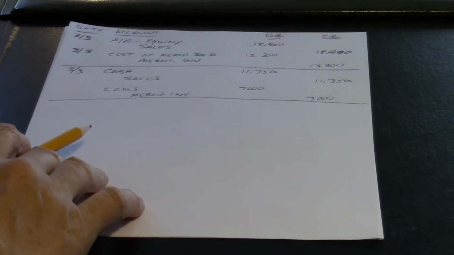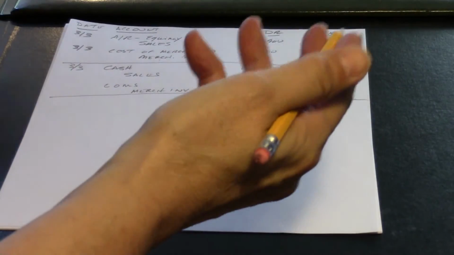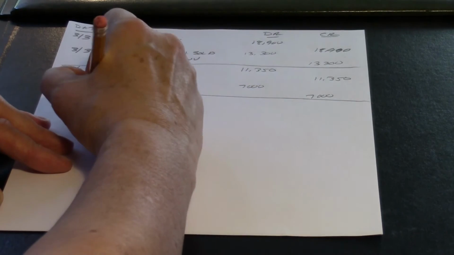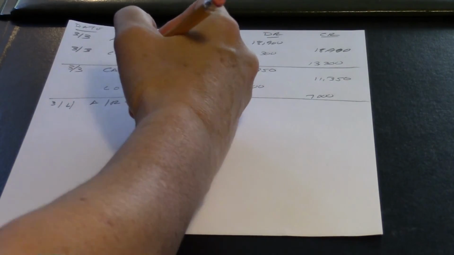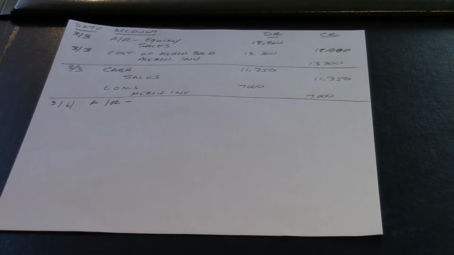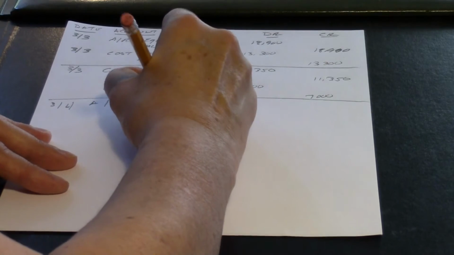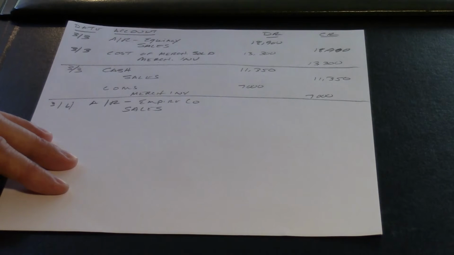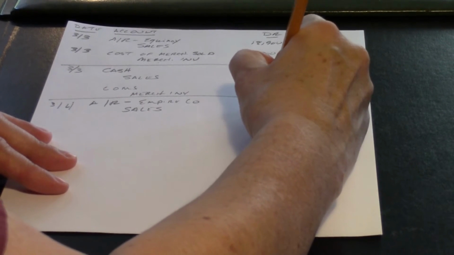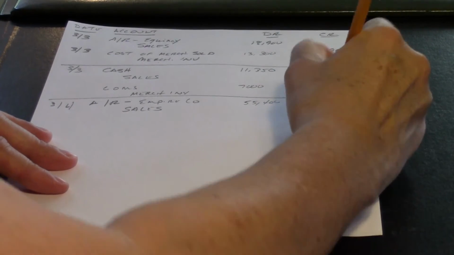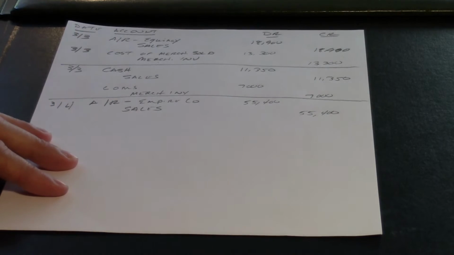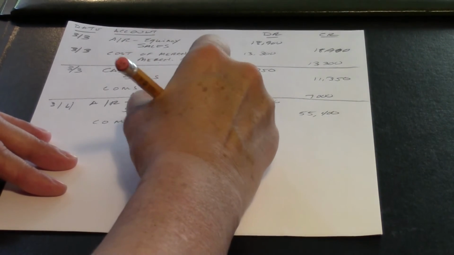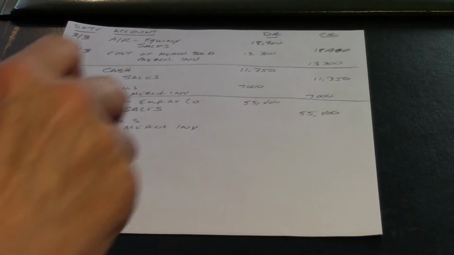Alright, so this should be pretty easy. In fact, it's going to be just like this one, except a different customer. So on 3.4, accounts receivable, Empire Company, sales, 55,400. And of course, same thing. We sold something, so we got to have a cost of merchandise sold, and we got to reduce our merchandise inventory, and they tell us that that's 33.2.